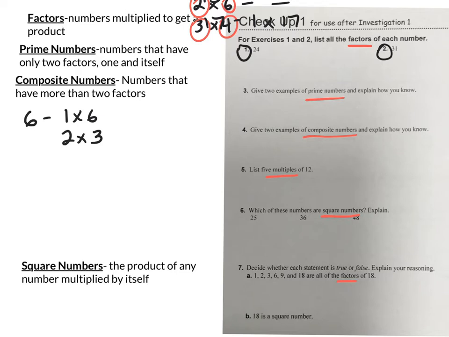Let's do another example. 18. 1 and 18, 2 and 9, 3 and 6. This number is composite because it has more than 2 factors. 18 has 6 factors: 1, 2, 3, 4, 5, 6. Composite numbers.